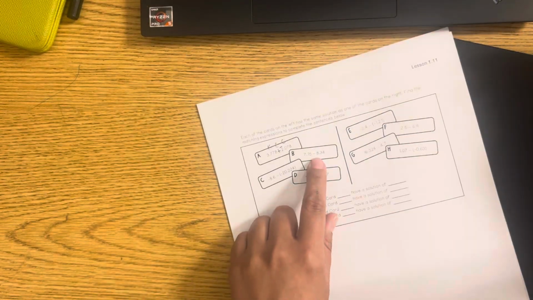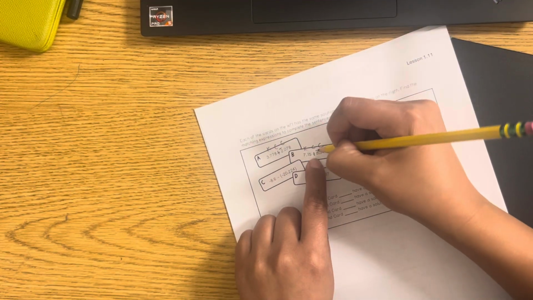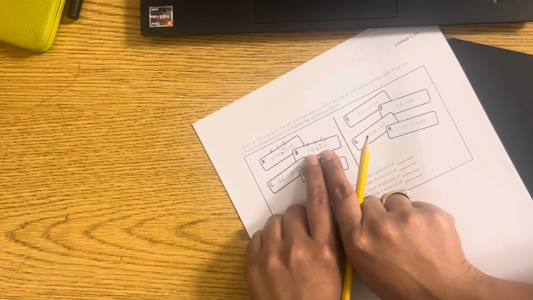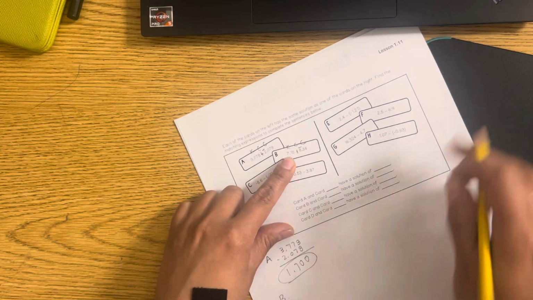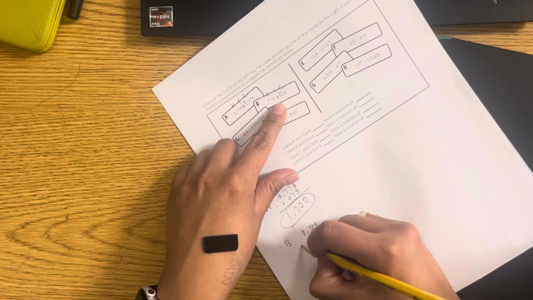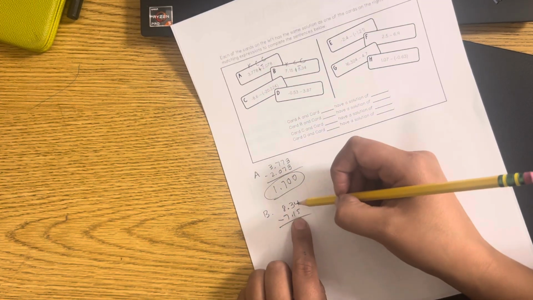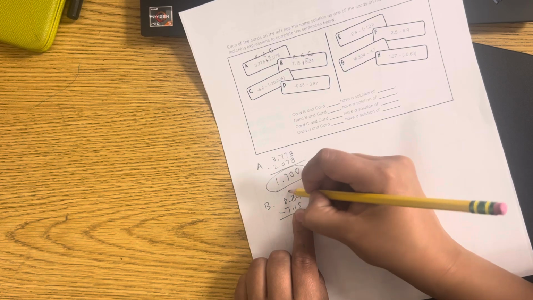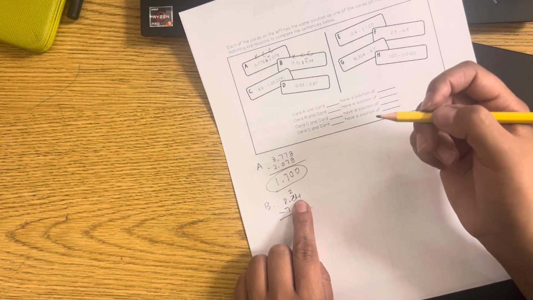B, another subtraction, so K, C, C, keep, change, change. And notice because of the addition, now they're different. Because they're different, I'm actually going to subtract. But because I'm going to subtract, I'm going to put 8.34 on top minus 7.15. Now I'm going to subtract. I can't do 4 minus 5, so I'm going to borrow from the 3 to make it 2 and make the 4 14.